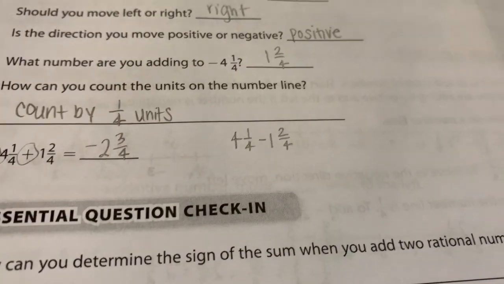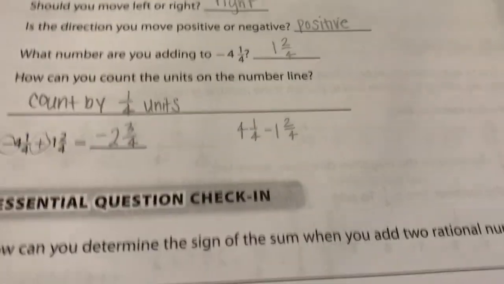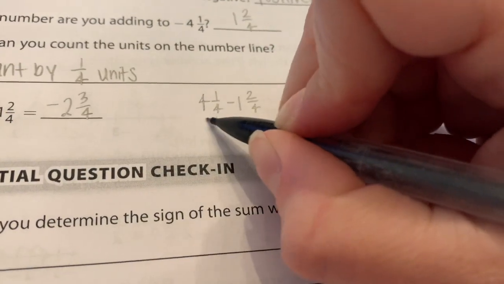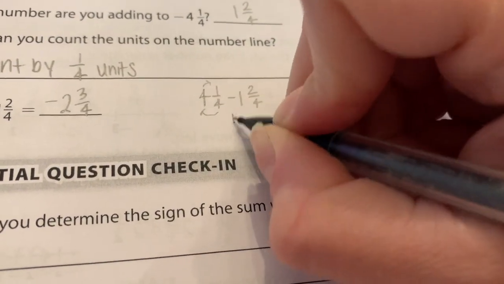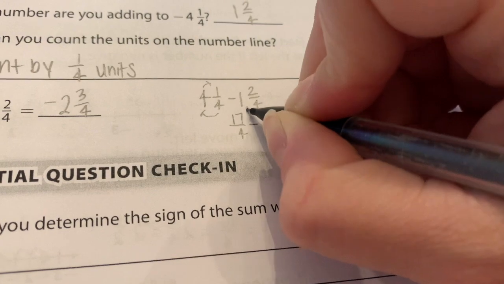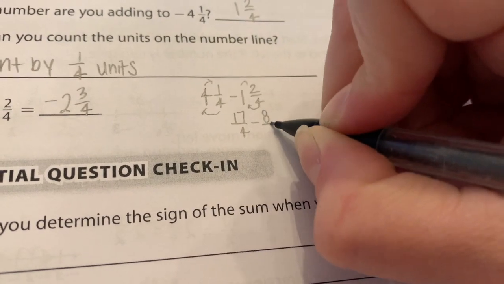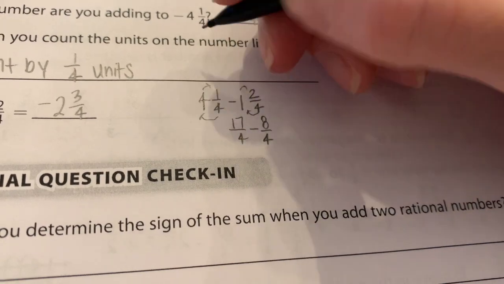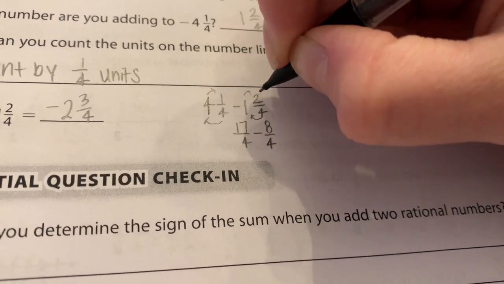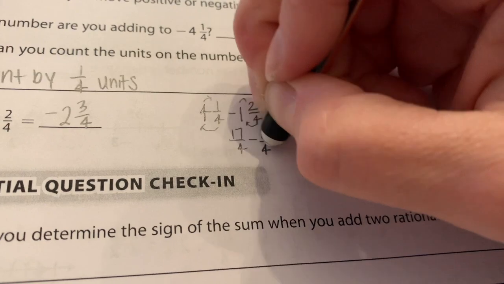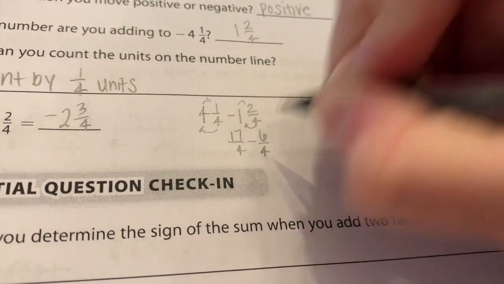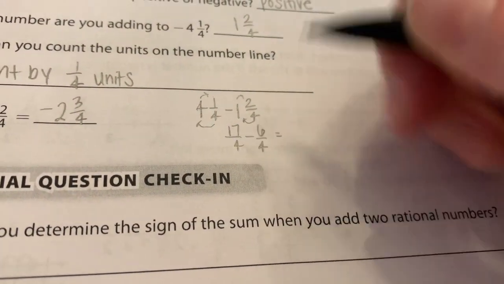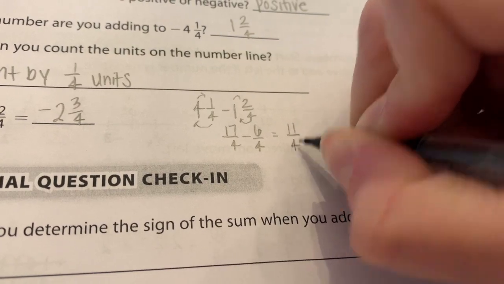Okay, I'll show you the way, changing into improper fractions. That's 17/4 minus 6/4. Right, because 4 times 4 is 16, plus 1 is 17. 4 times 1 is 4, plus 2 is 6, 6/4. So now we subtract, and we get 11/4.